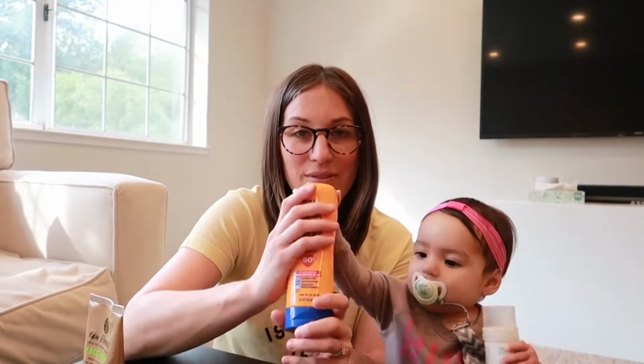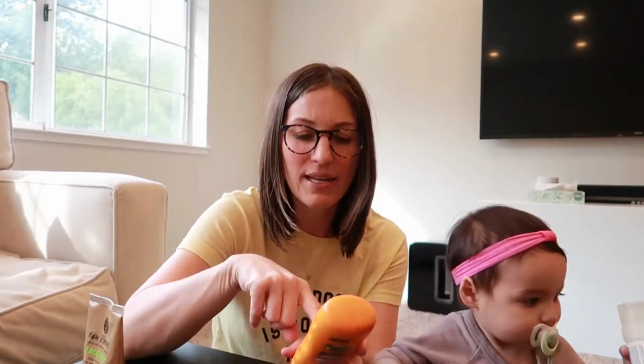What you're also gonna do, outside of this being a chemical sunscreen and looking at the active ingredients, I even went down and looked at what's called the inactive ingredients. One thing that definitely stood out for me was the last two ingredients are both parabens.